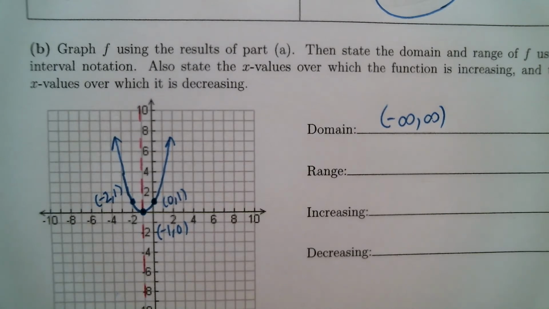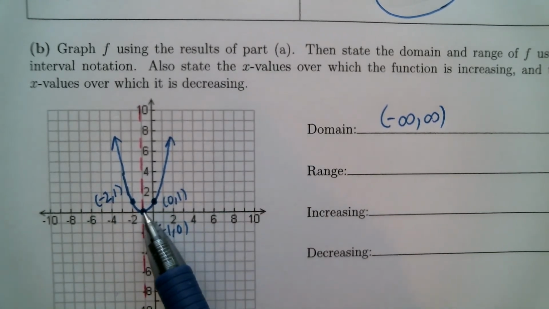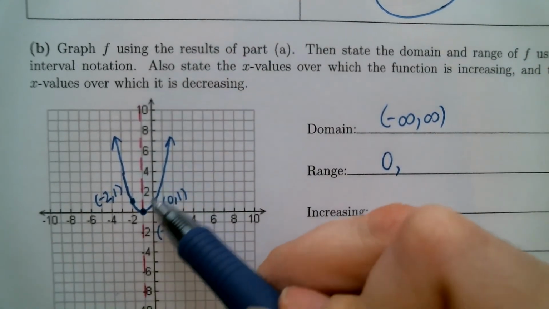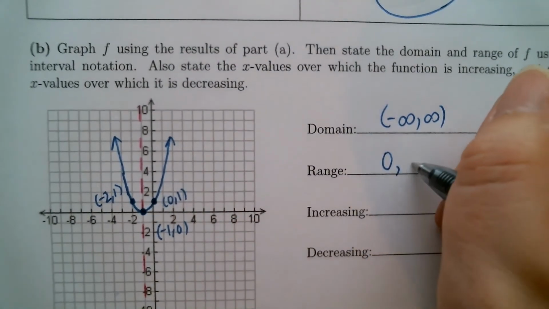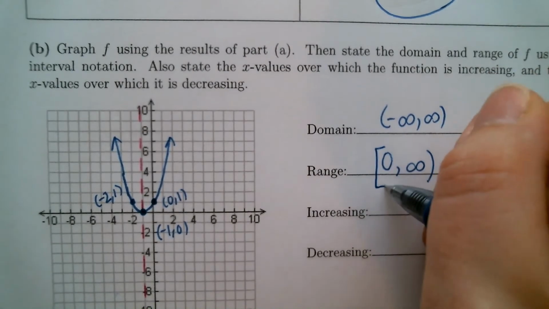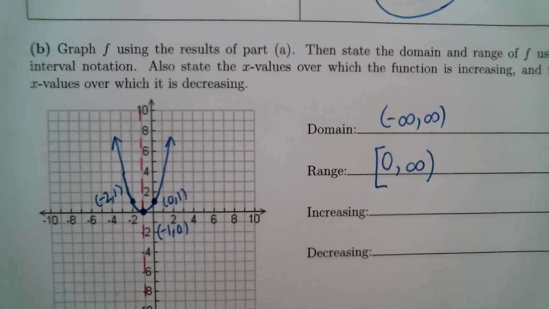The range, we need to go from the bottom point to the highest point and list the y values. The lowest point on the graph is the vertex right here. That has a y coordinate of 0, and the highest point is positive infinity. We are going to include the 0 because there's no open circle.